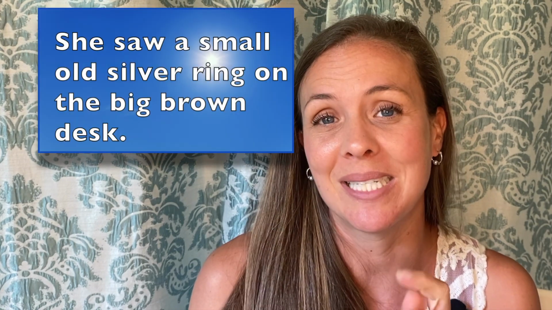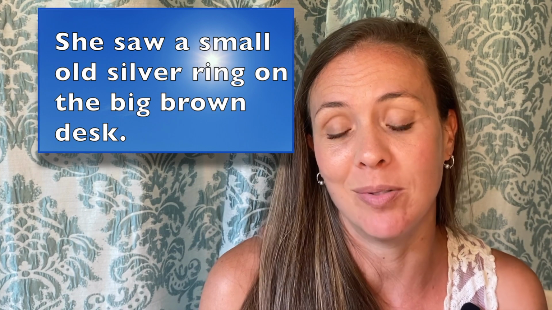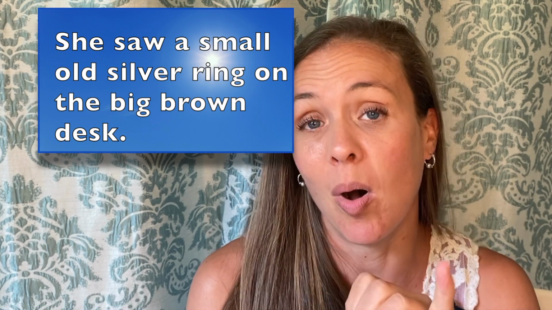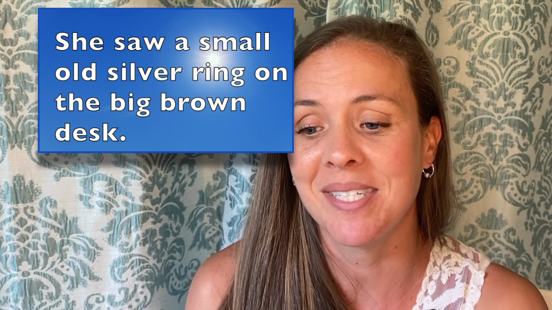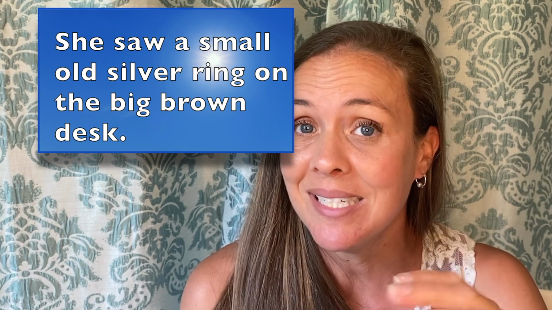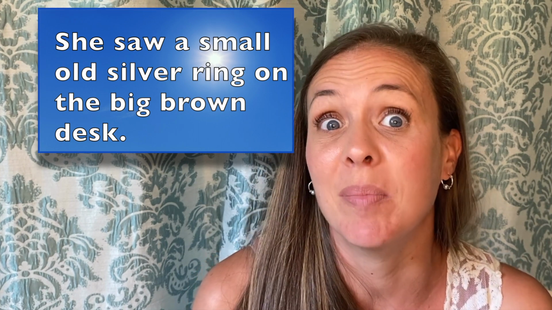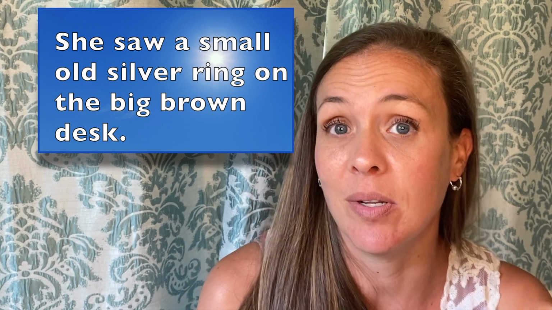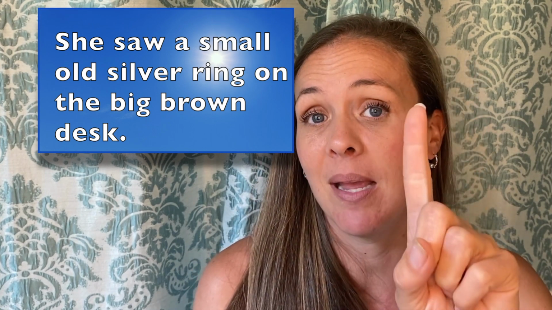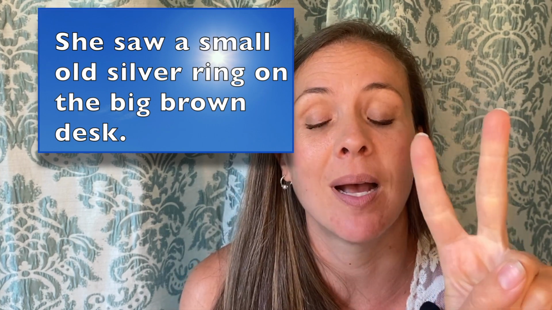Let's give another example. She saw a small old silver ring on the big brown desk. So small old silver, that's 3 adjectives. Small is size, old is age, and silver is the material. So describing the ring. And the desk, there's 2 adjectives, big and brown. So size always comes before color.